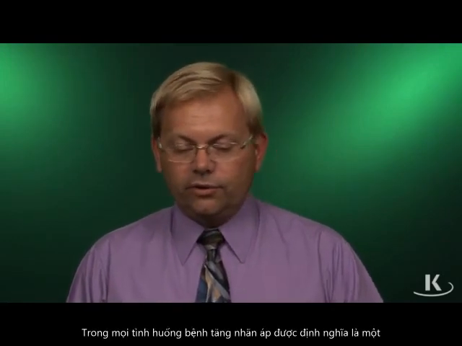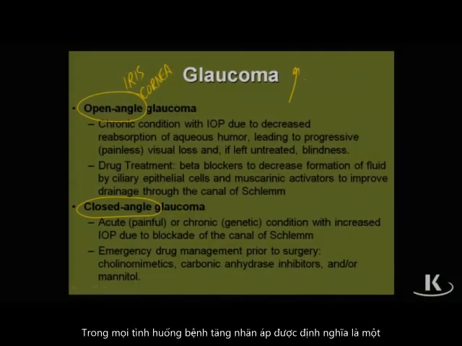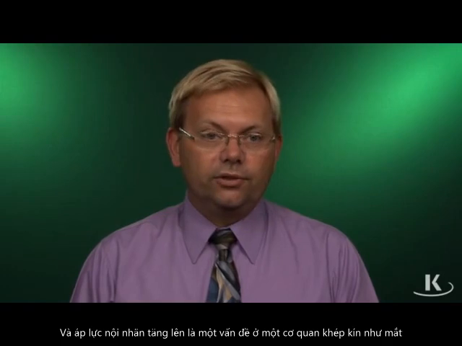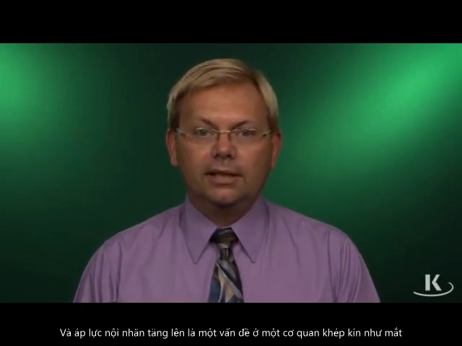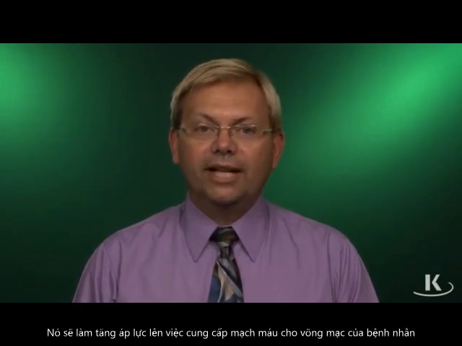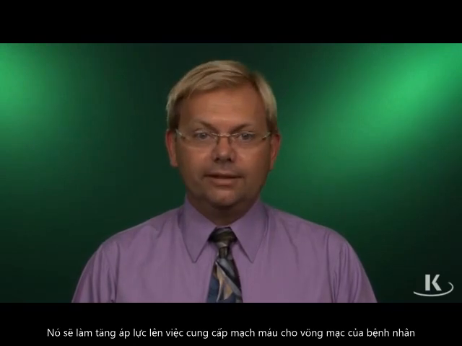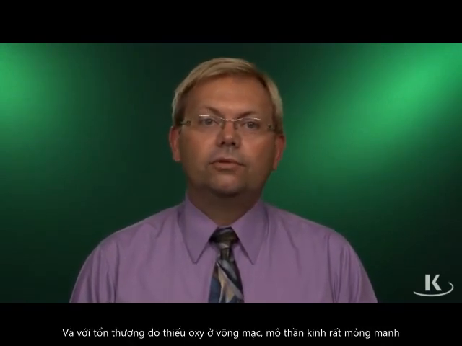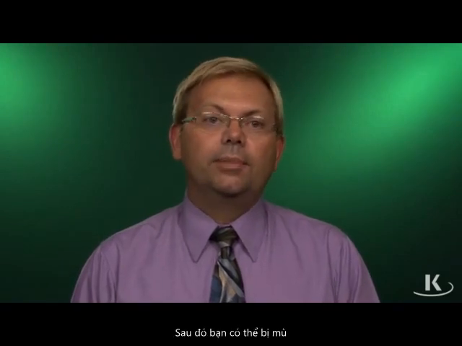In all situations, glaucoma is defined as an increased intraocular pressure, an increased IOP. And that increased intraocular pressure is an issue. In a closed organ like the eye, it will increase pressure on the vascular supply of the patient's retina, and with hypoxic damage to the retina of very fragile neural tissue, then you could get blindness.